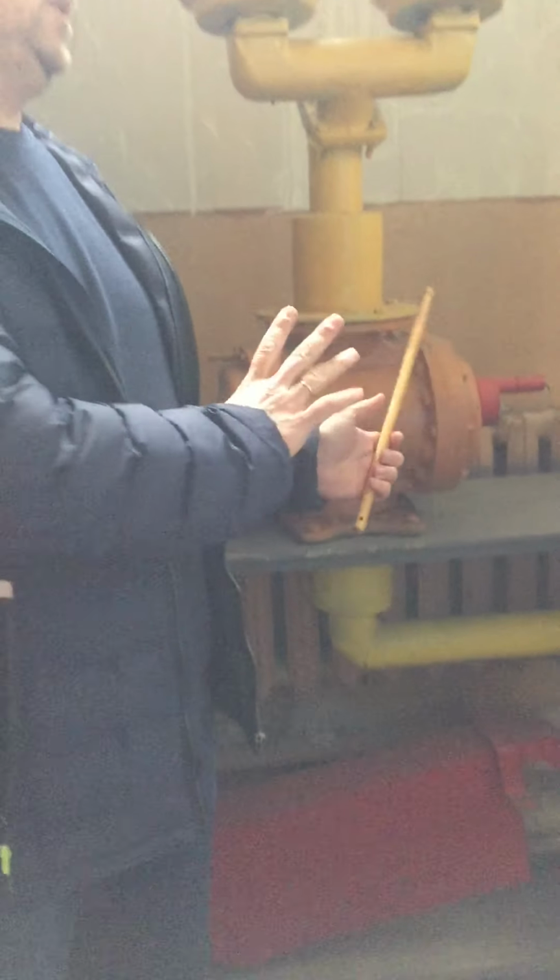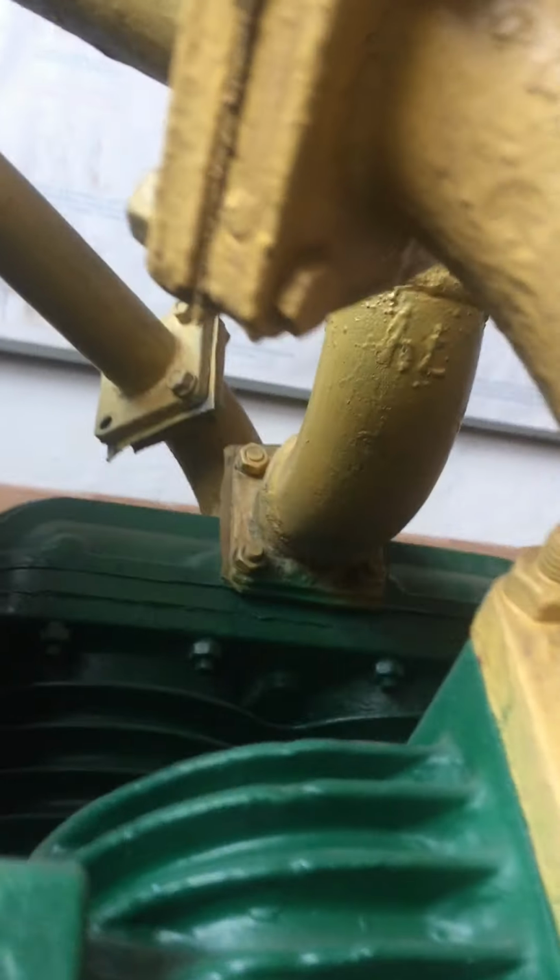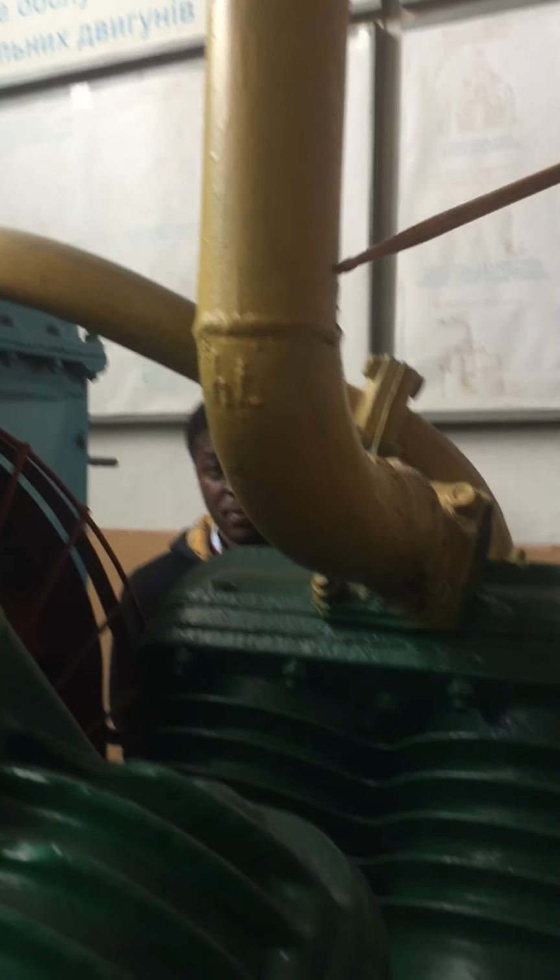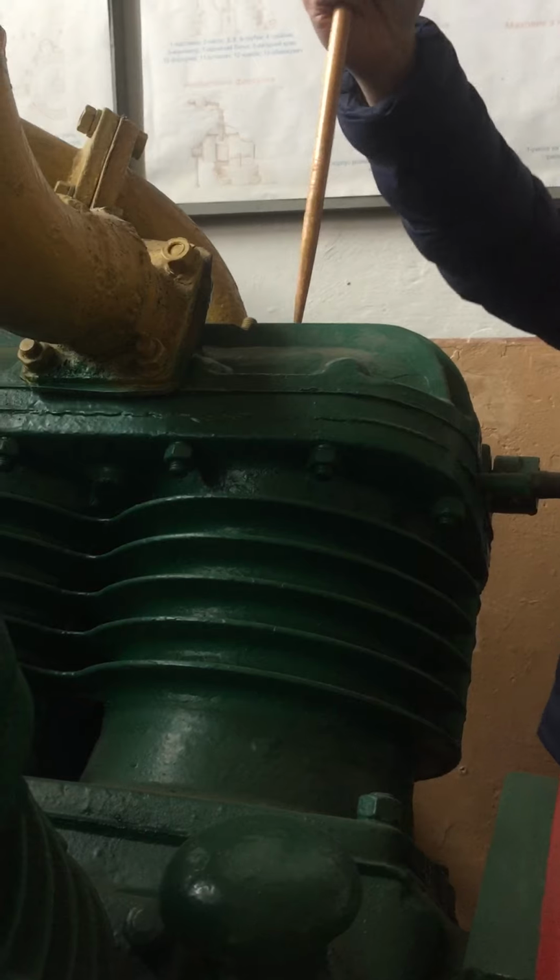This is the counter. It's just for laboratory usage. It counts how many liters or cubic meters of air go through the compressor. So the inlet filter, the inlet pipe. This pipe, the inlet pipe, goes from the filter to the compressor.